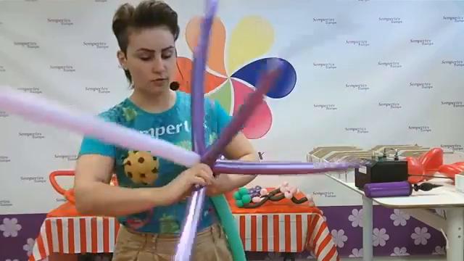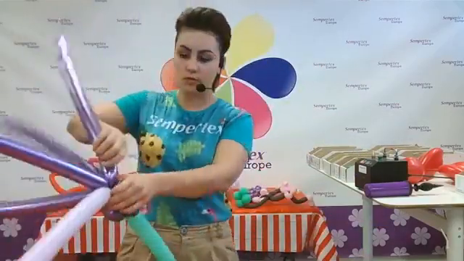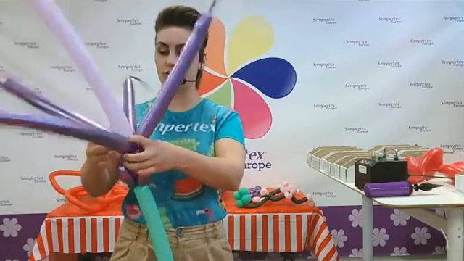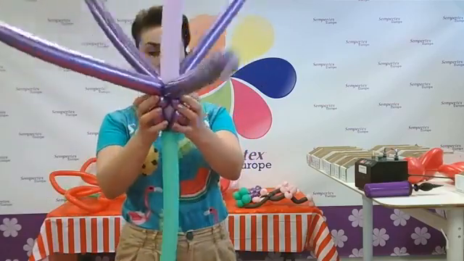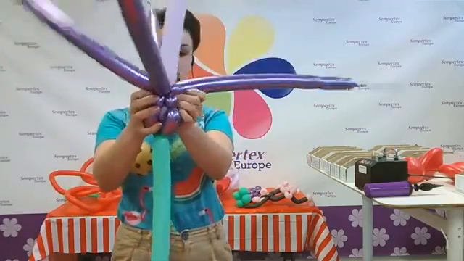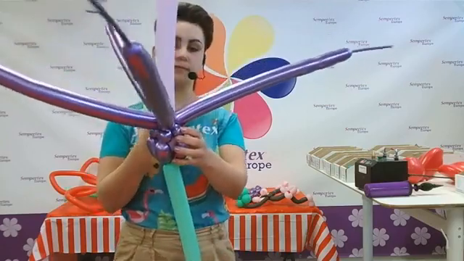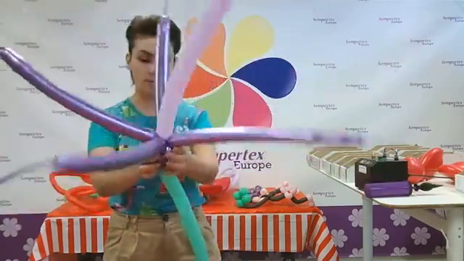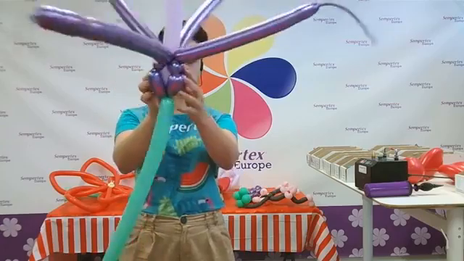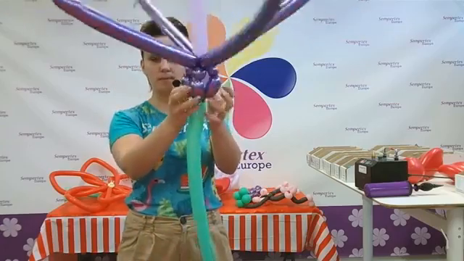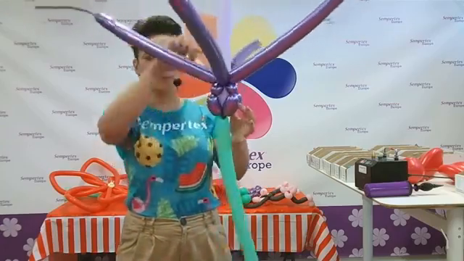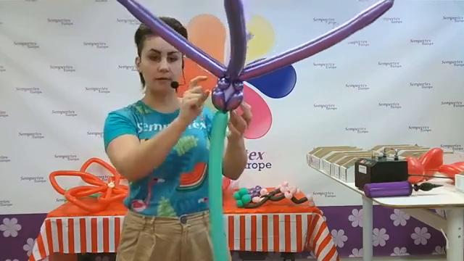And again, try not to pull but roll the balloons along each other. If you roll the balloons, you have less friction, so less likely for the balloon to damage or pop. So this is going to be the first part. I'm going to repeat this, but every time I'm going to make them a little bit smaller.